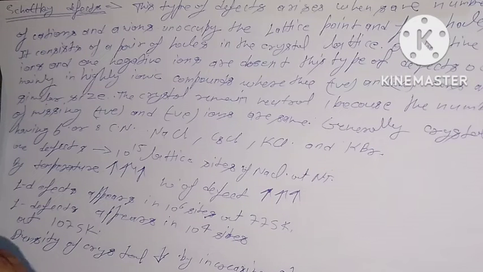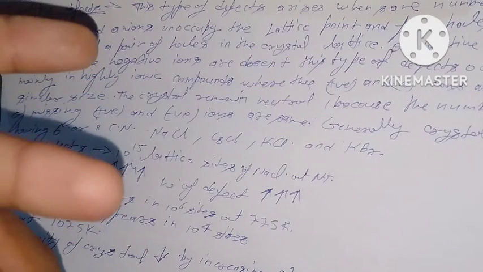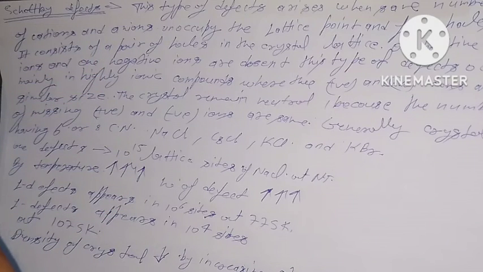Schottky defect: This type of defect arises when the same number of cations and anions unoccupy the lattice points and form holes. It consists of pairs of holes in the crystal lattice. One positive ion and one negative ion are absent. This type of defect occurs mainly in highly ionic compounds where the positive and negative ions are of similar size.